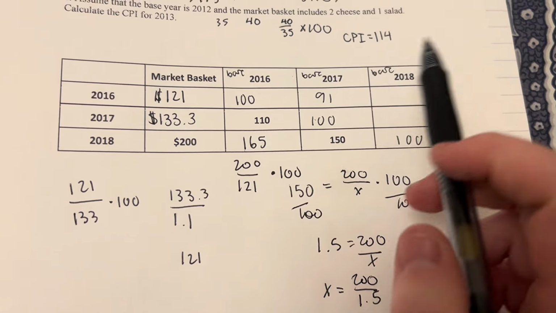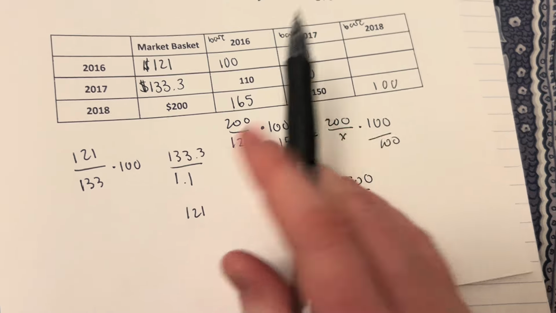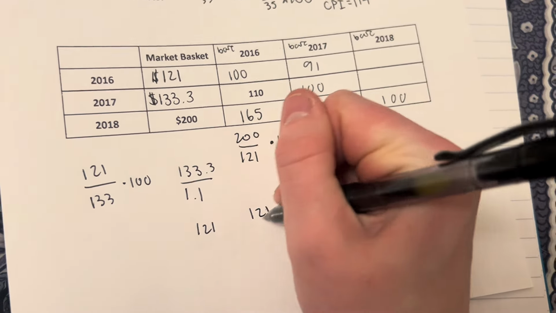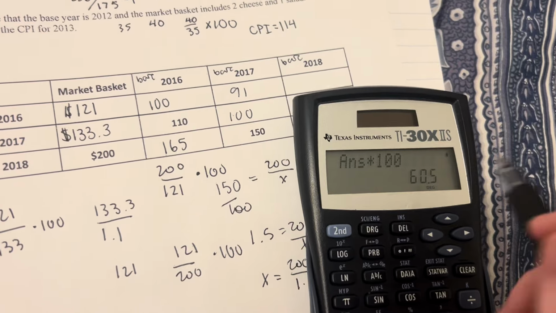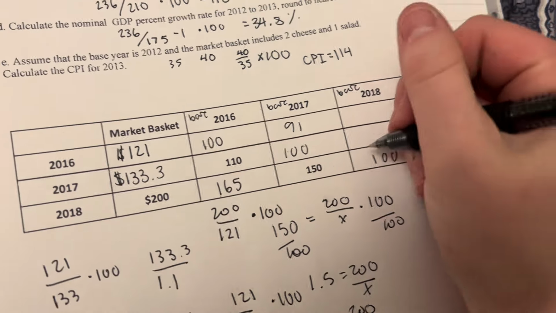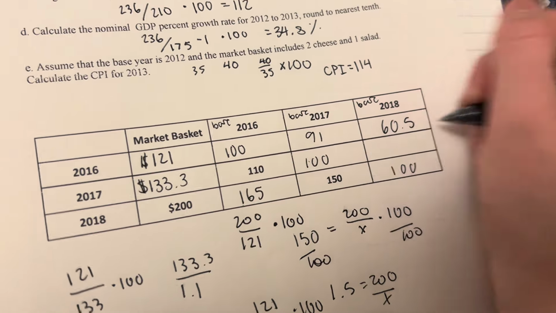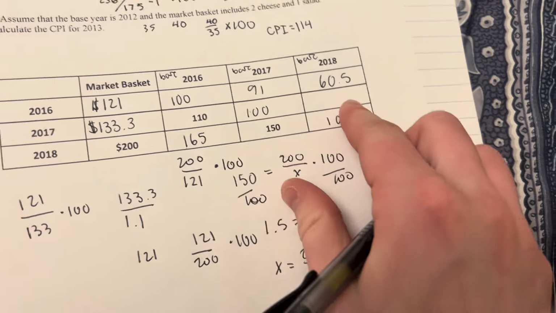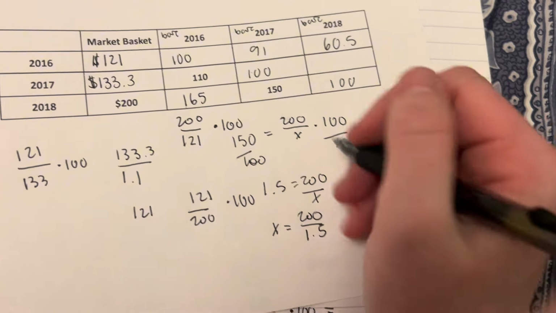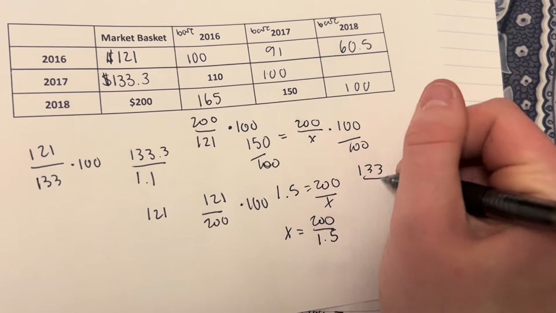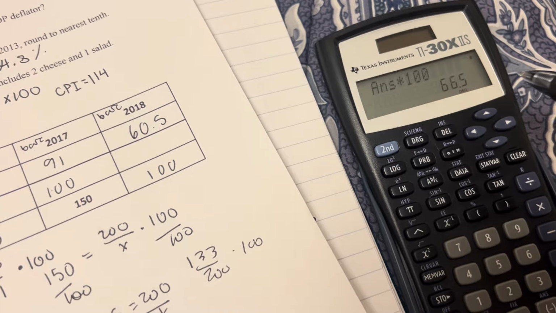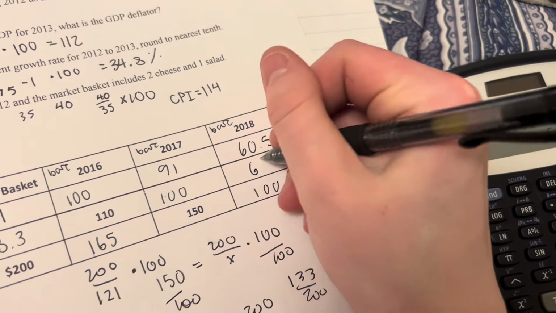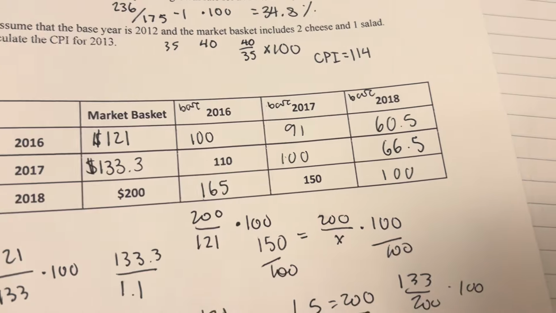Okay, so now for base 2018, this would be 121 over 200 times 100. That is 60.5. So we can just write 60.5. And then for 2017, instead of 121 over 200, it would be 133 over 200 times 100. And that would be 66.5. And your table is complete.